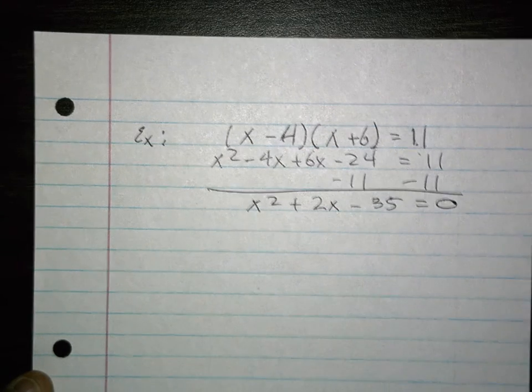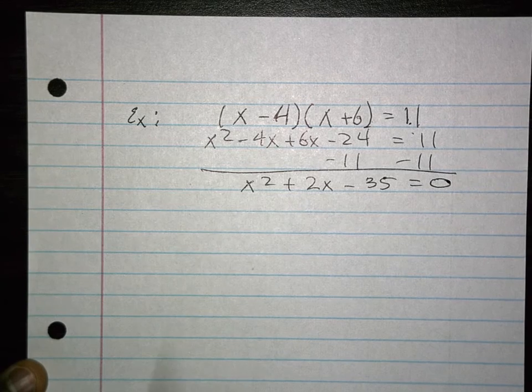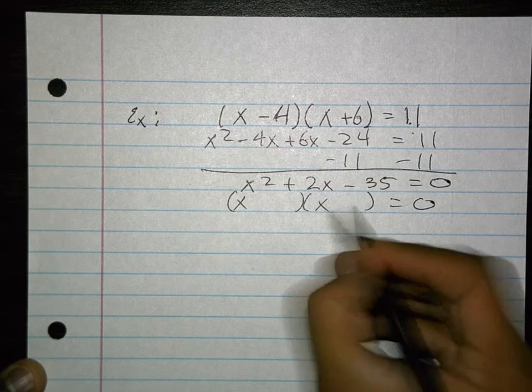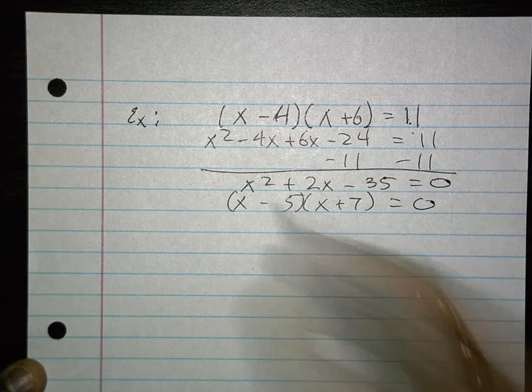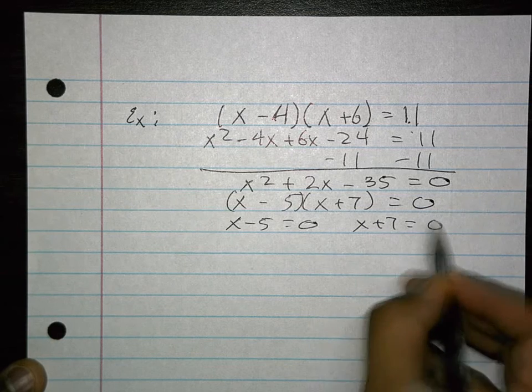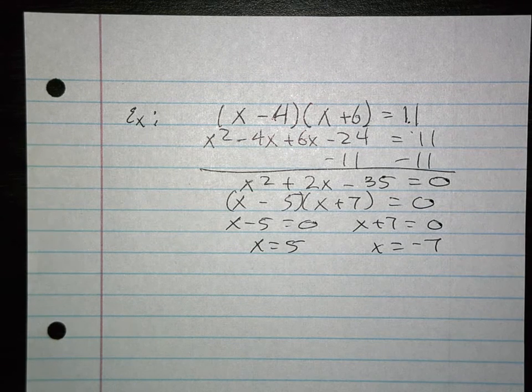Okay. Now it's set equal to 0. Now I can actually factor it. Use my zero product property. 7 and 5, they add to a positive, so the bigger one's positive. So I set those equal to 0. And we're looking at x equals 5 and x equals negative 7.